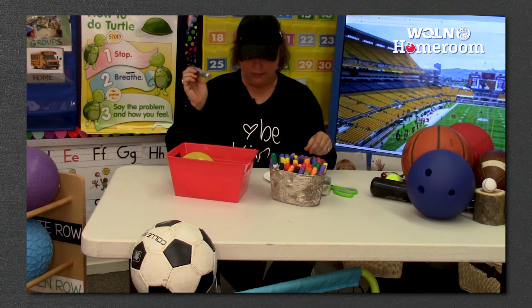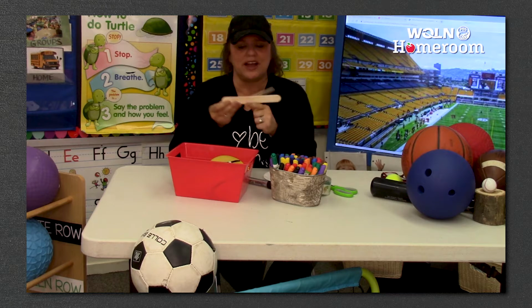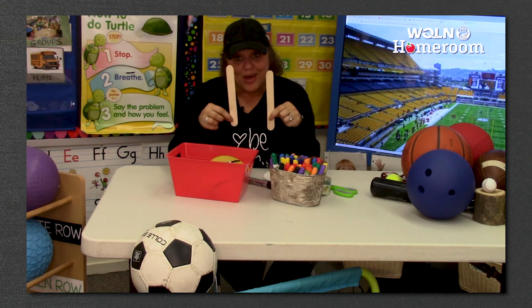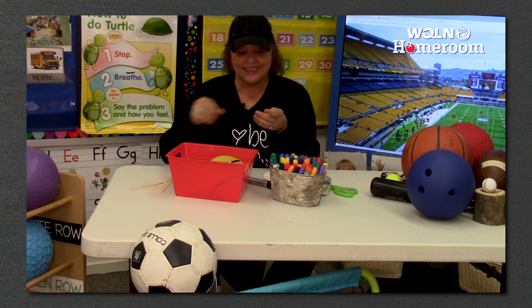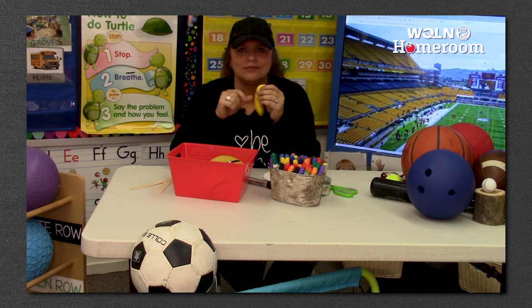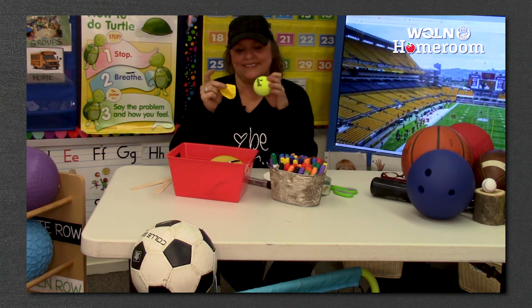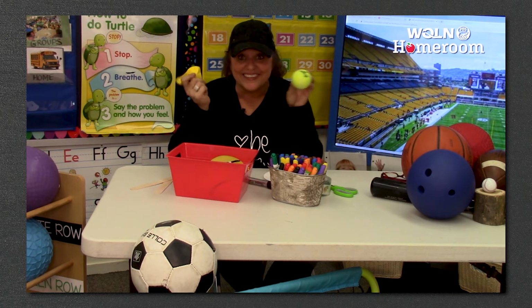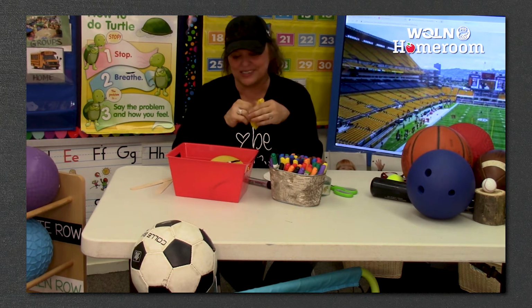I have a marker. I have 2 large craft sticks. They're like popsicle sticks for a really big popsicle. And a balloon. A yellow balloon. This is gonna be the soccer ball. The tennis ball. Can you believe this? This is gonna be the tennis ball.